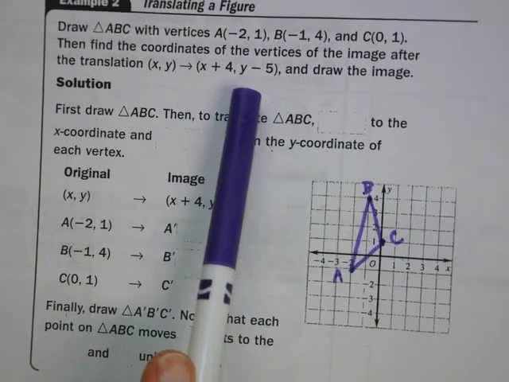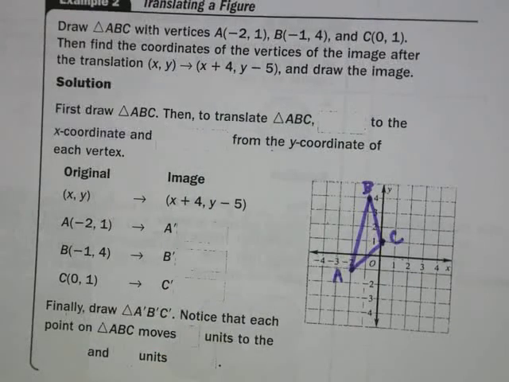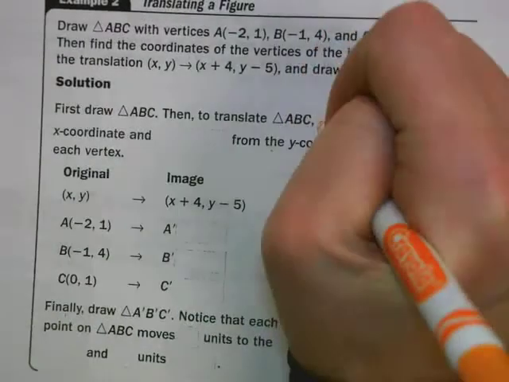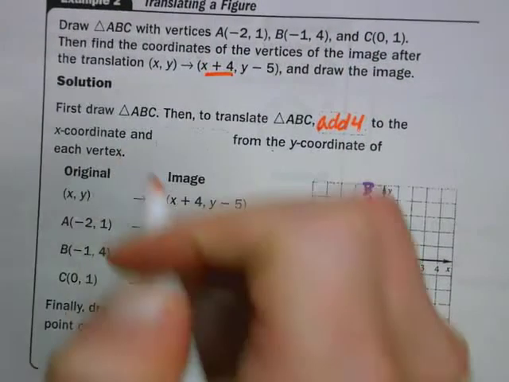It says, then find the coordinates of the vertices of the image after this translation. For all the x's, you're going to add 4, and all the y's, you're going to subtract 5 or add -5 if you would prefer to think of it that way. And then you're going to draw this new image. Okay? So I'm going to do this in another color. I'm going to pick orange right now. And it says, solution, so it's talking us through. First, draw triangle ABC. Then translate triangle ABC. Add 4 to the x. That's where that came from.